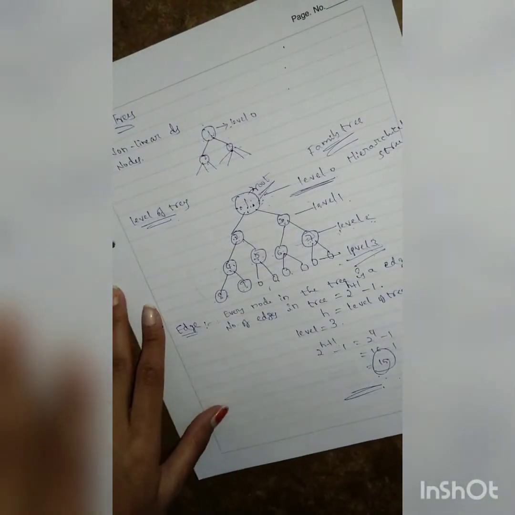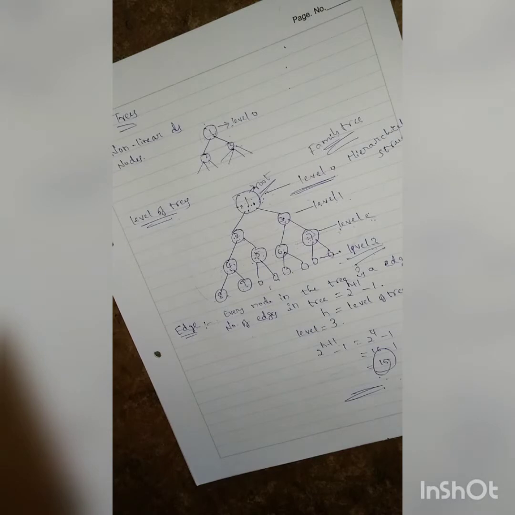So in this way, we got to know what a tree is, how a tree is represented, and what a tree comprises. In further tutorials, we will learn more about trees, like binary trees, binary search trees, AVL trees, B trees, and all those things in the next tutorial.